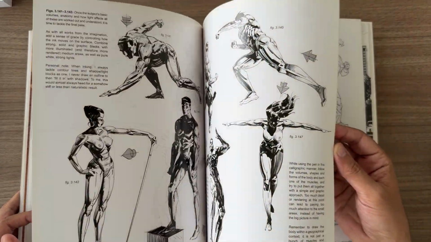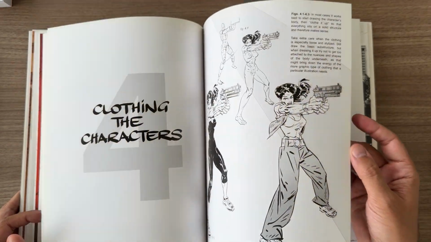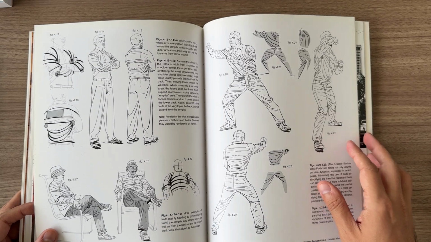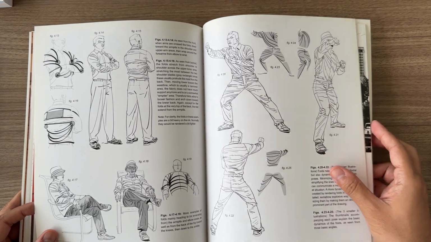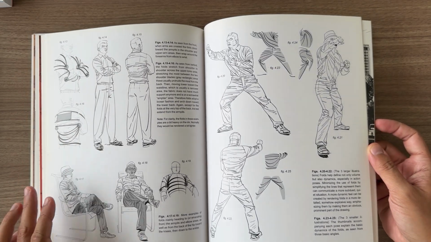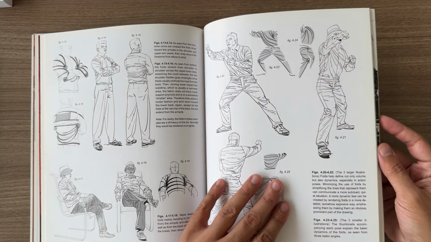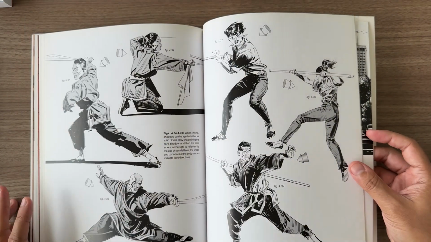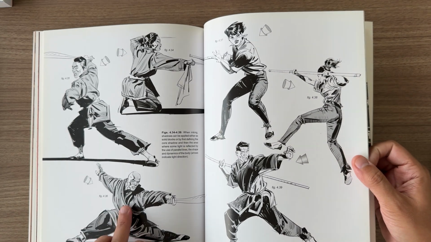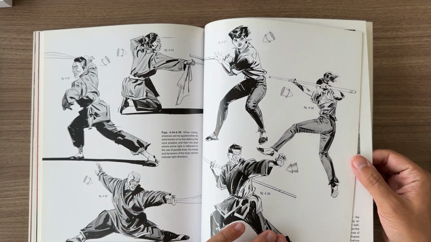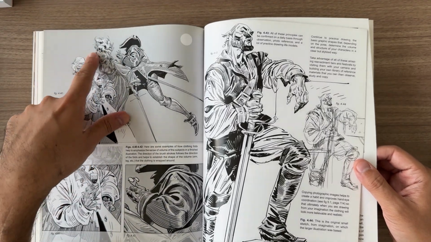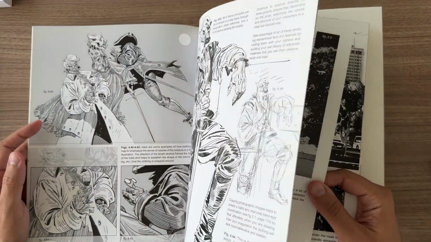So more construction, hundreds and hundreds of examples. Clothing on characters. This is awesome. Folds, very important for people that want to work in the industry, especially like 2D and 3D artists. Actually, understanding folds will go a long way, especially on your stylized characters in 3D. So if you know how to stylize folds, you will probably go a long way in your career. That's the same with hair, stylized hair. That's super important.